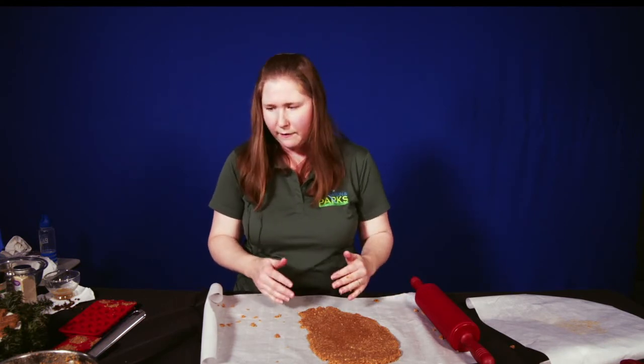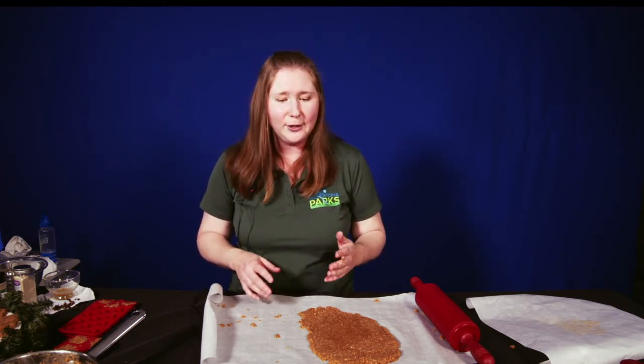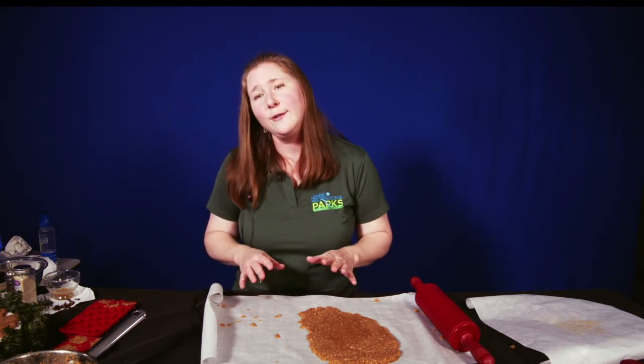You can cut it in a variety of shapes, but it is, like I said, a spicy bite, so you don't want to eat more than maybe one or two bites at a time. You might get too much spice. But then again, that's up to you, the cook.